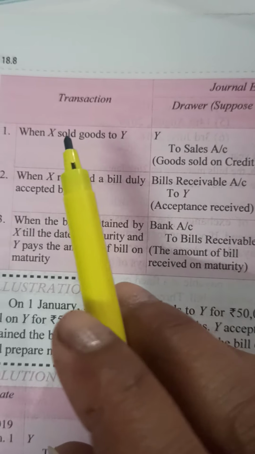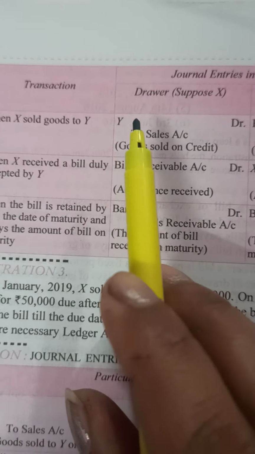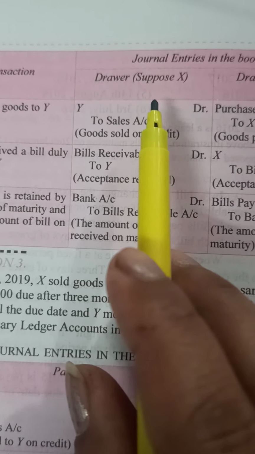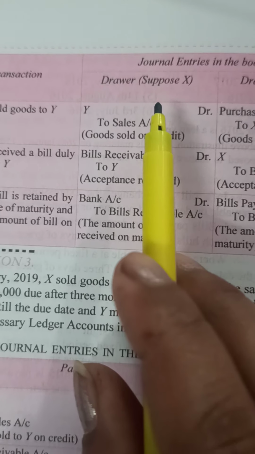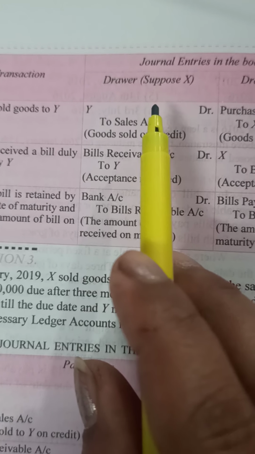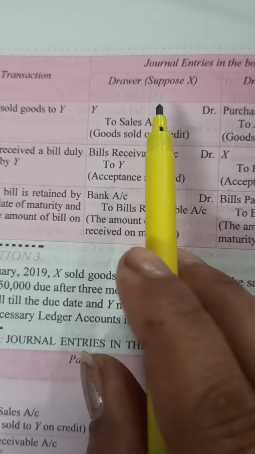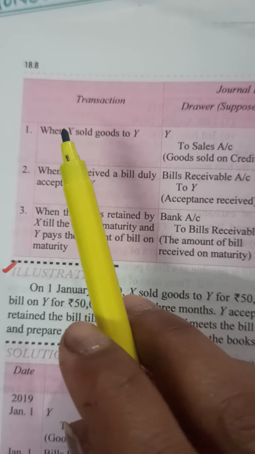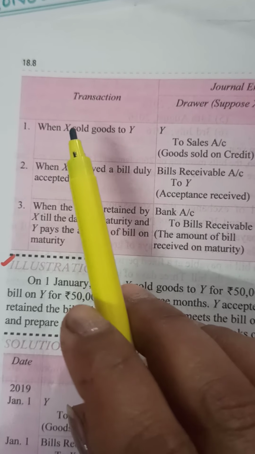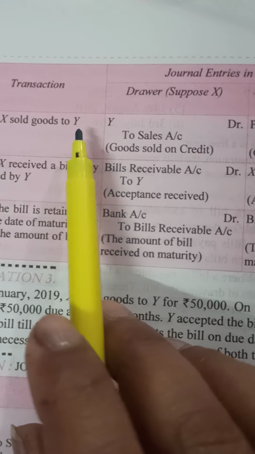Now the first case is when the bill is drawn by X, the drawer, and it is retained by the drawer till the due date. We had calculated the due date also. I hope you remember: due date plus the days of grace. Okay, we proceed. The first entry, when X sold goods to Y.